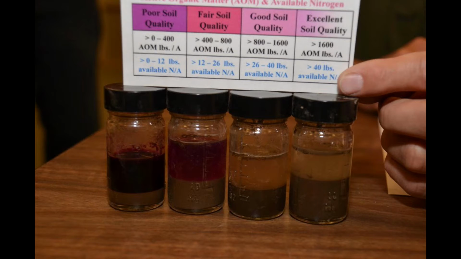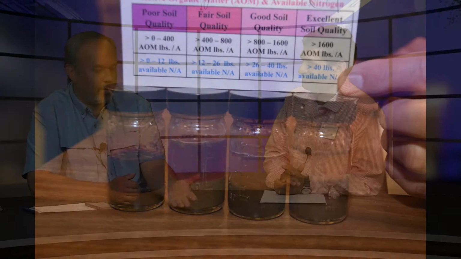Because we have a lot of clay around here, and I think more organic matter in a clay will break it up and make it better. Right. And what we say with respect to organic matter is that it is the core indicator of soil health, so overall soil health.